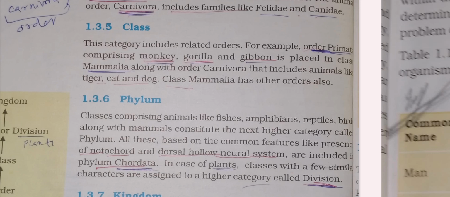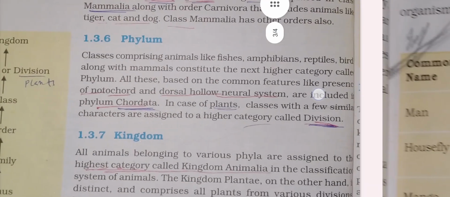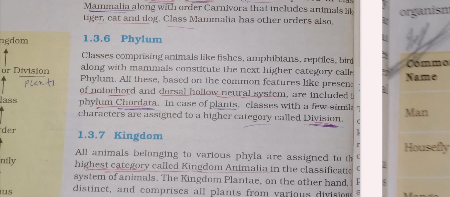Phylum Chordata. In case of plants, classes with a few similar characters are assigned to a higher category called a division. They are divided into divisions. So I think phylum is the district level competition. Then comes the state level competition. It is called a kingdom.